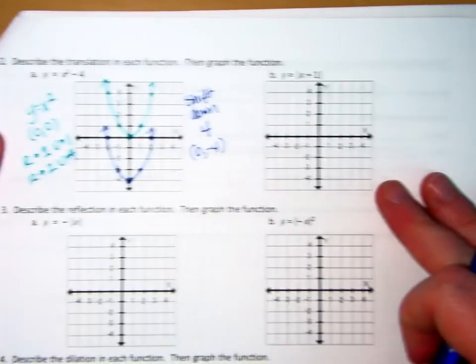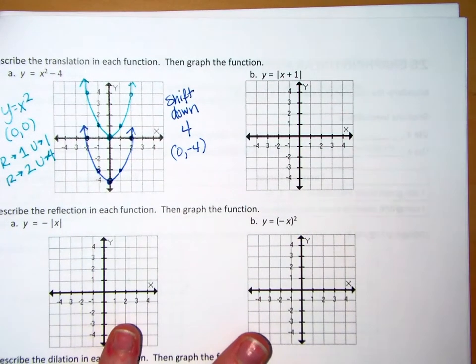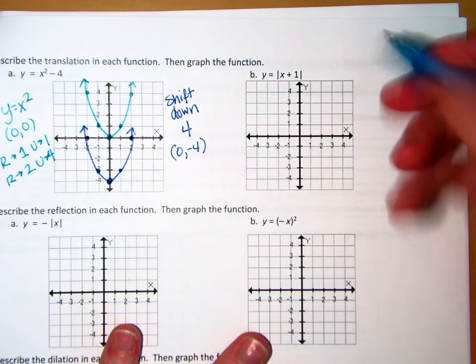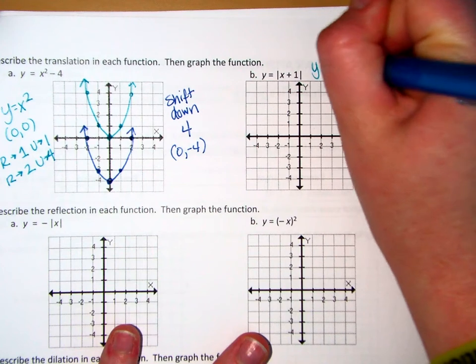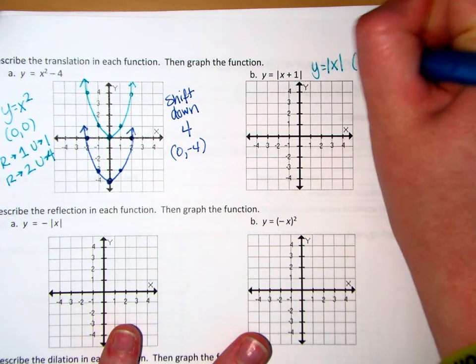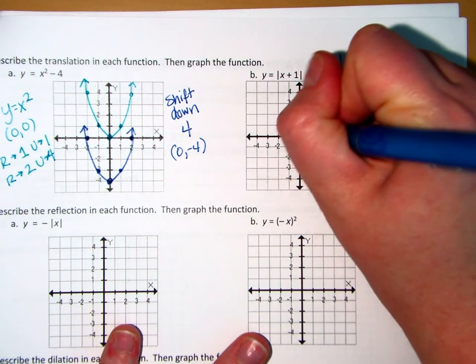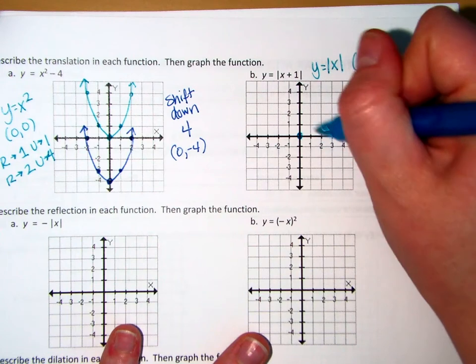Alright, absolute value. The parent function is y equals the absolute value of x, and I start at 0, 0. So starting here, and then my slopes are of 1.